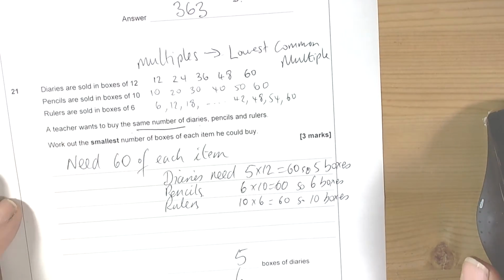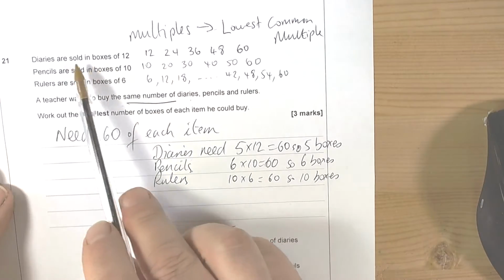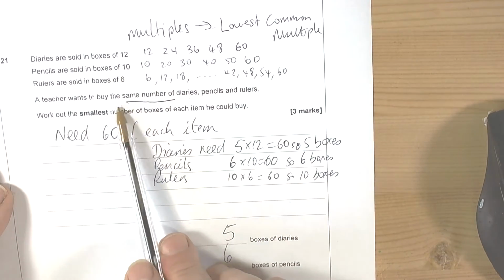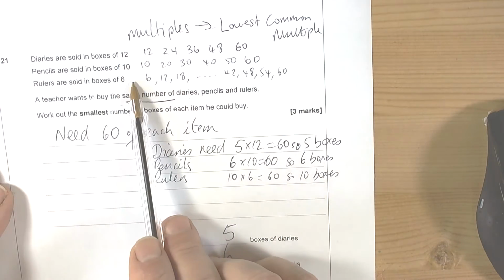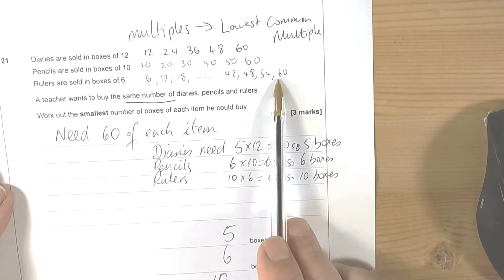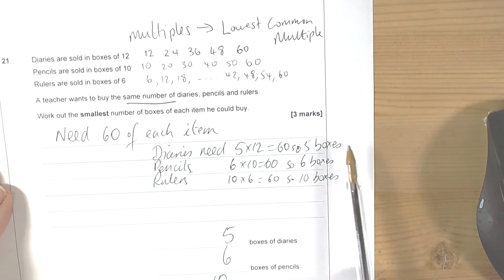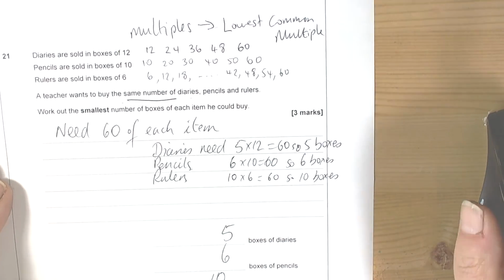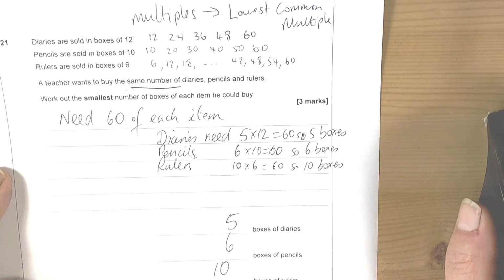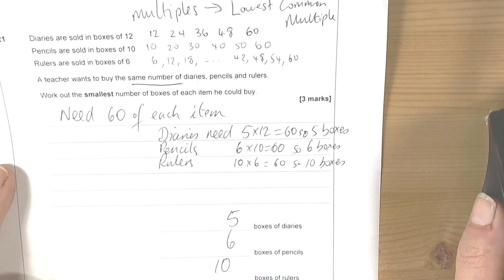So that's how that question can be thought about. You look at the context and it's asking you to work out the same number of each item. So we're going to have to do multiples of each until we get the lowest common multiple, and then we can use that information to find the actual answer to the question about the total number of boxes of each type of item. So that's an example of a question involving lowest common multiples.